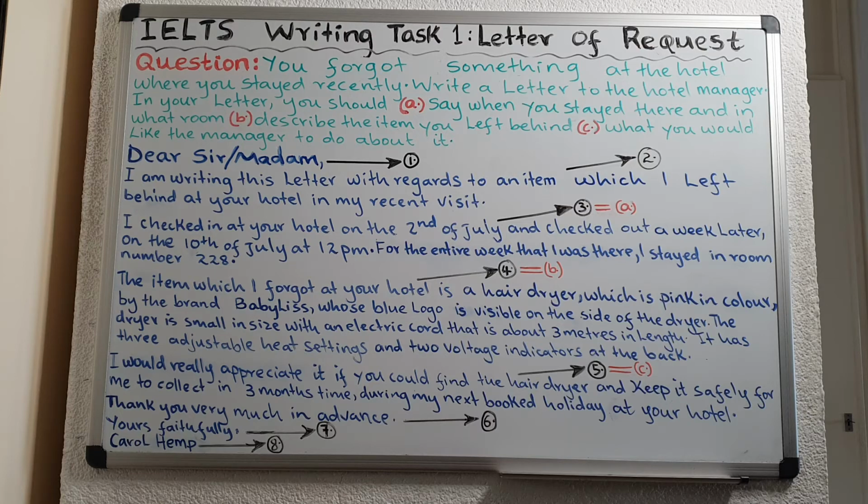So, you forgot something at the hotel. So, you need to underline something. Forgot something. At the hotel, where you stayed recently. So, forgot something, I would underline that. At a hotel, I would underline that. Recently, so it cannot be last year. It is recently.